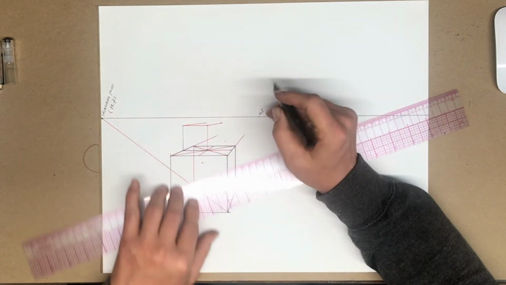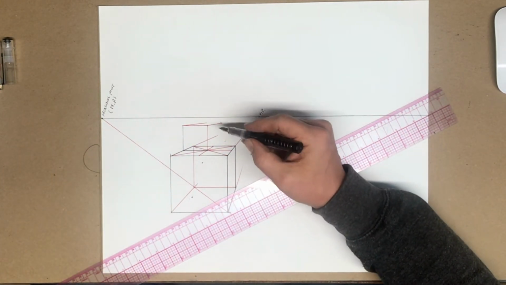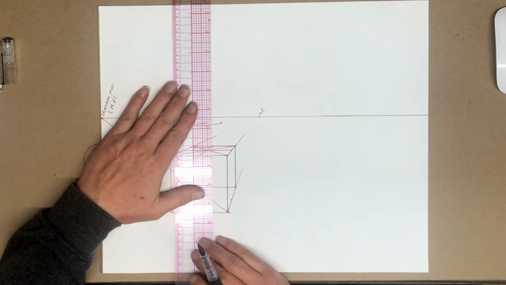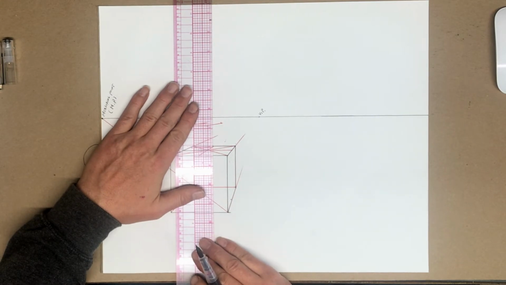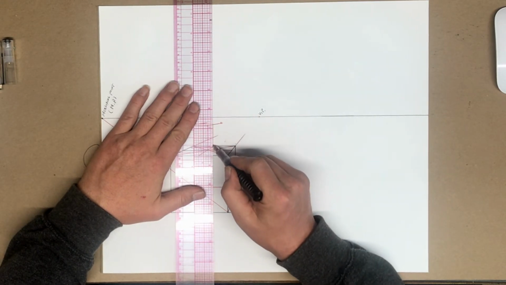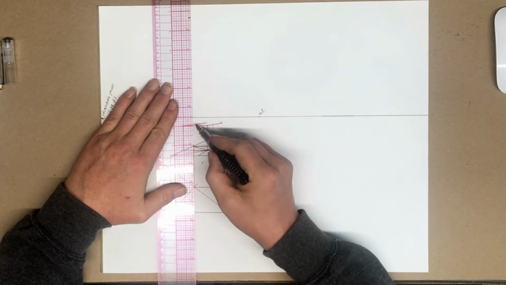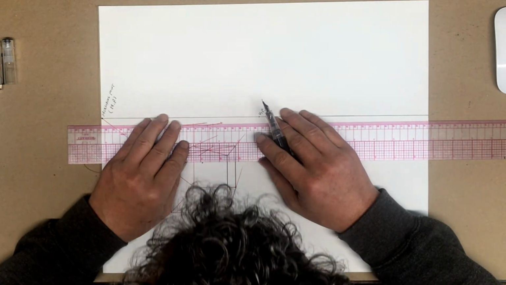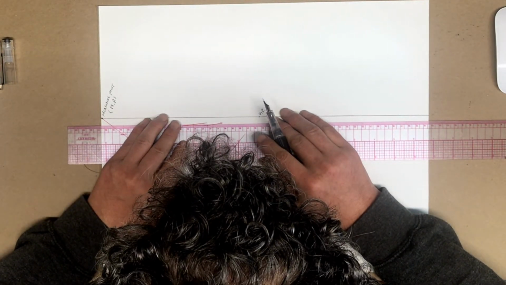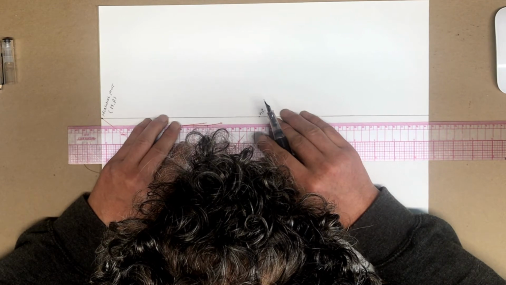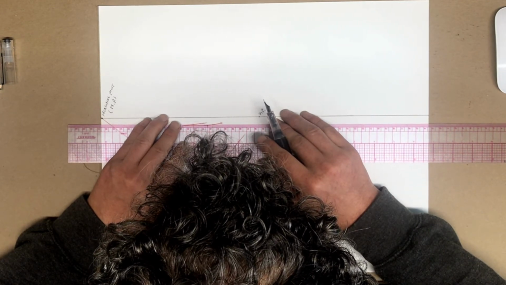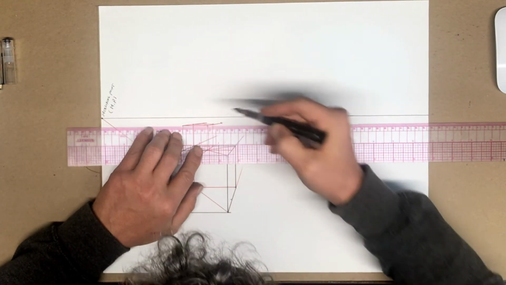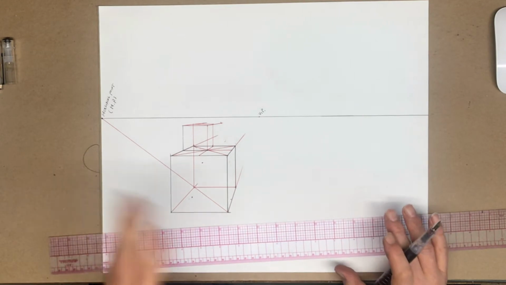And now I no longer need my measuring point because I know exactly how far back our square face needs to extend. Here we go. And now if I connect my 2 back corners together, I will have a cube. This is going to be really thin because the top of the cube is very, very, very close to the horizon line. But we can still see it.